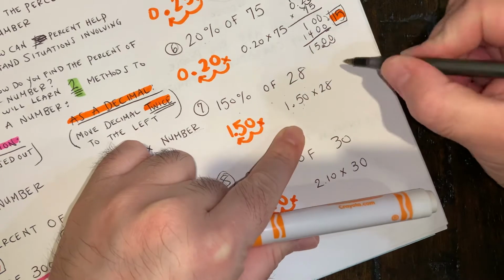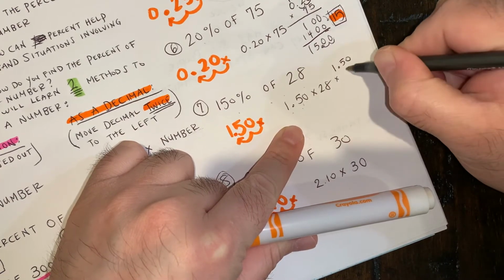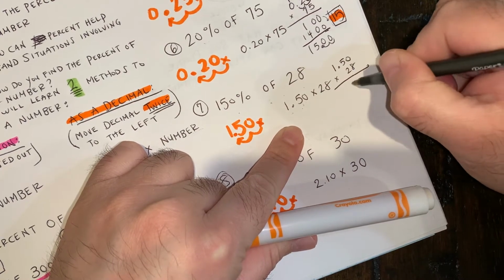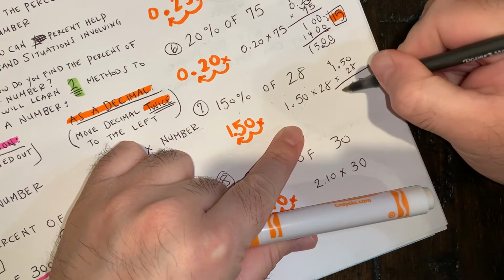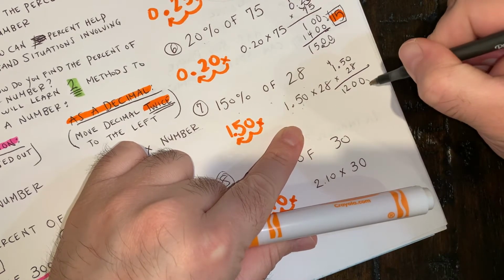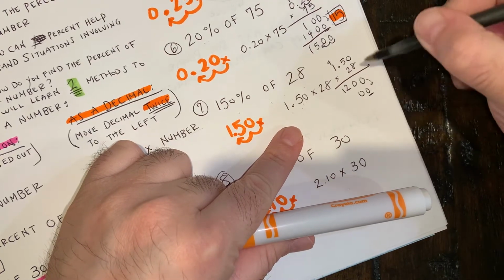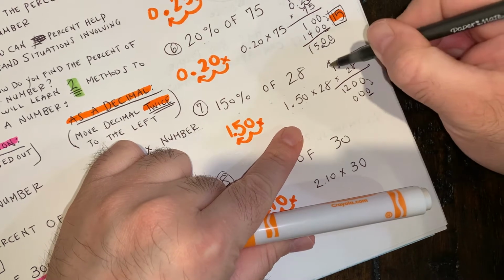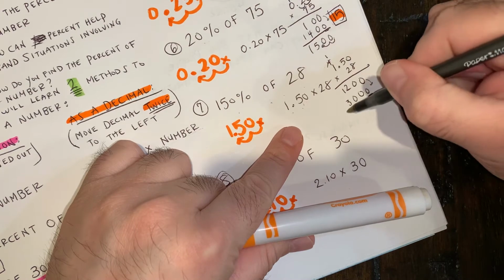Next we have 1.50 times 28. That's 0. That's 40, carry the 4. 8 plus 4 is 12. You go down a level, so you add a 0 placeholder. 2 times 0 is 0. 2 times 5 is 10, carry the 1. 2 times 1 plus 1 is 3.